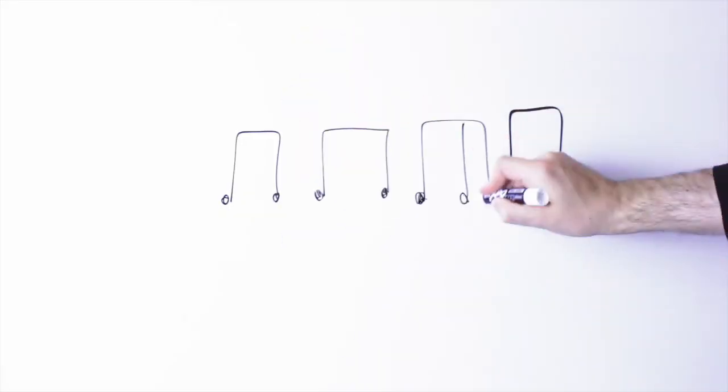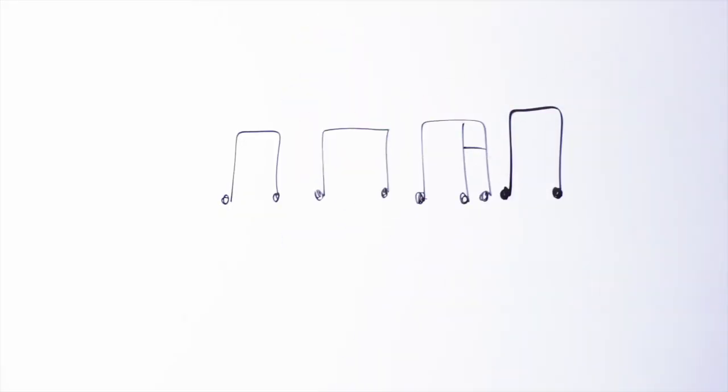I have one final combination possible, which is this one. It's the same riff as before, and yet it sounds different.